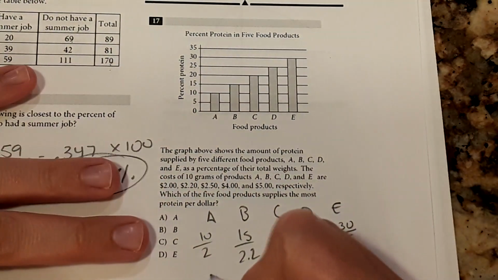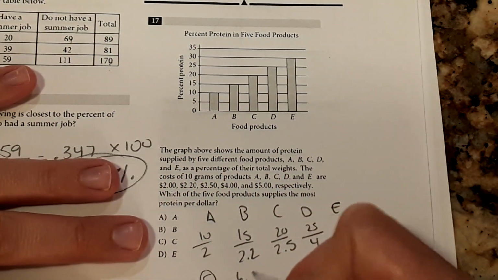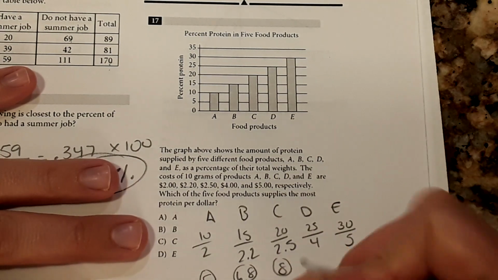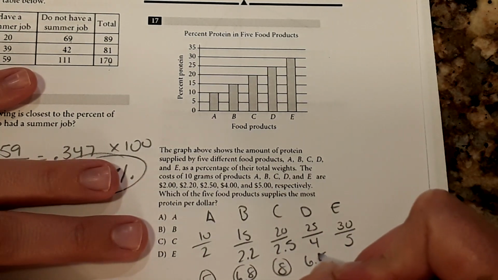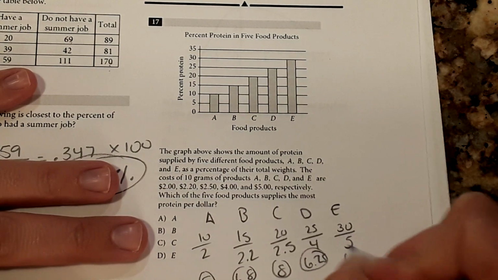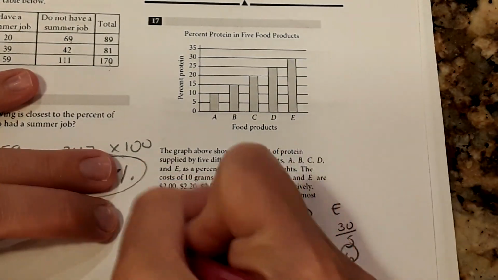So if you divide this out, you get 5, 6.8, 8, 6.25, and 6. So the one with the highest is C.